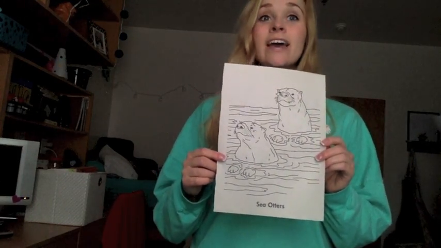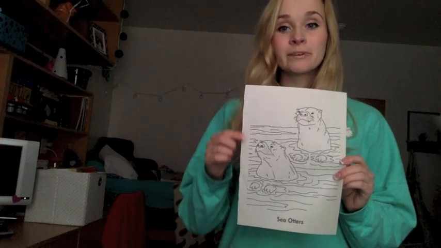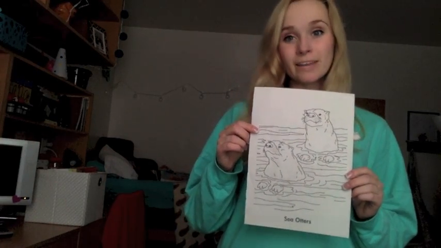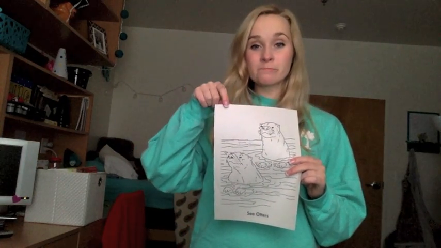But if I want to have so much fun with it, I want to make it fiction. So I'm going to color my sea otters pink. And sea otters are not pink, so this is why that would be fiction. However you choose to do your picture, whether you choose fiction or nonfiction, make sure you write it at the top of your paper so that I know which one you chose.